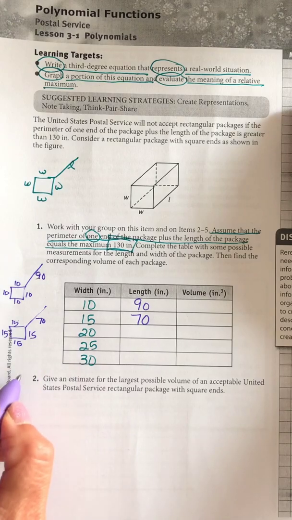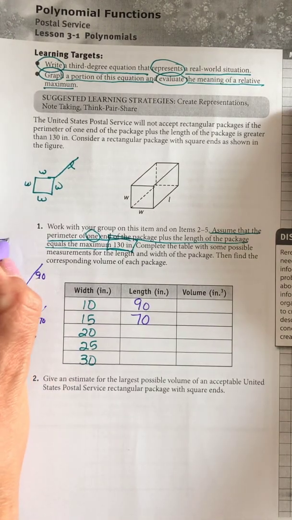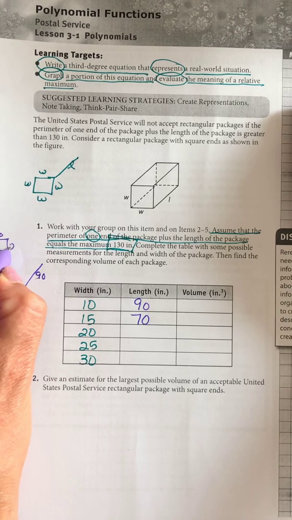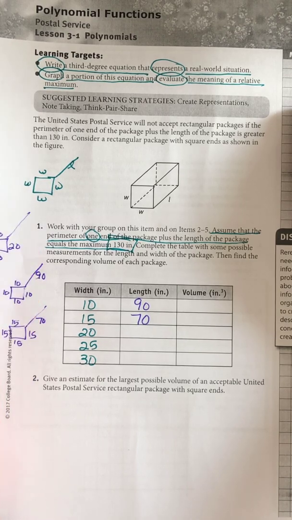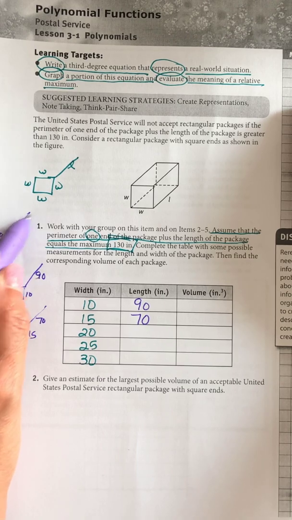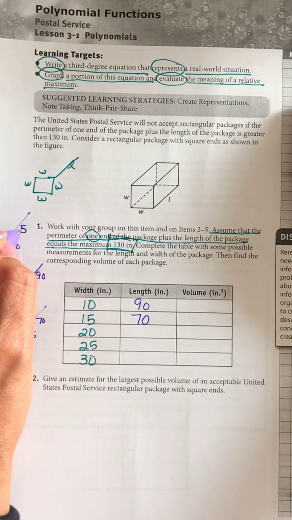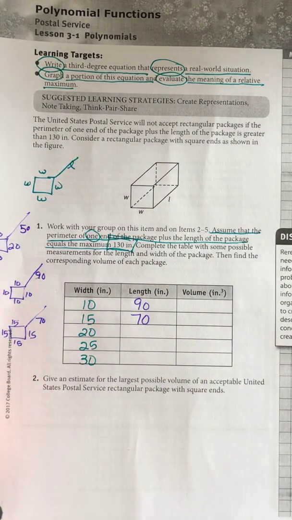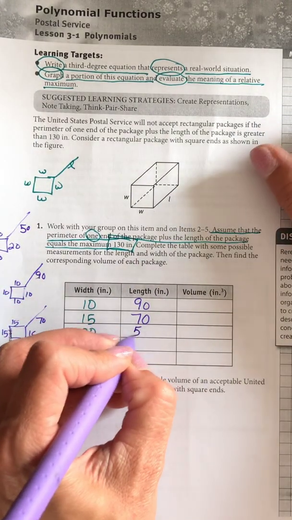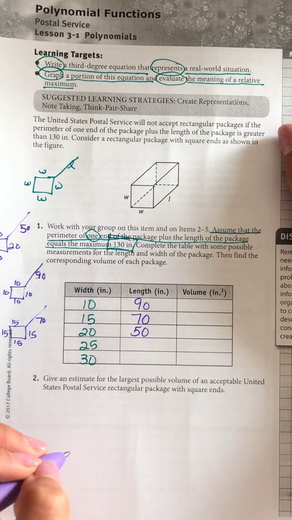And then, what if the ends were 20? I'll put it up here. So 20, 20, 20, 20. So 20, 40, 60, 80. How much more do we need to add as the length so that it adds up to 130? Well, 80 plus what equals 130? Well, that is 50. 80 plus 50 equals 130. So 50 will go in the box.